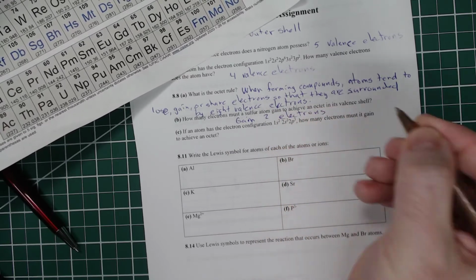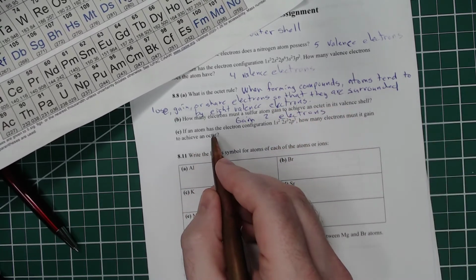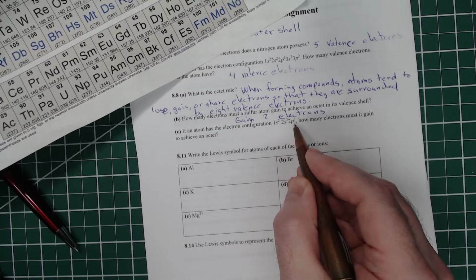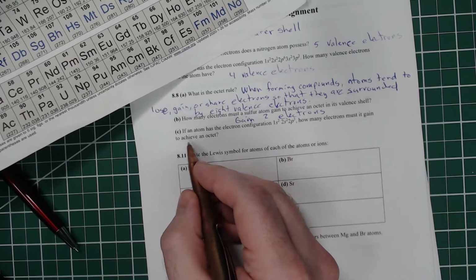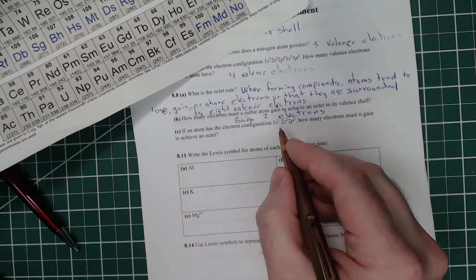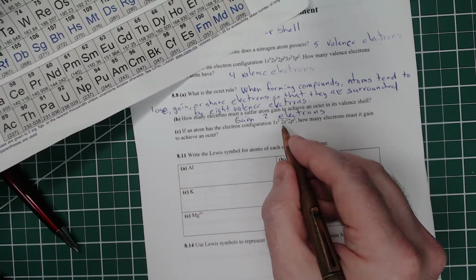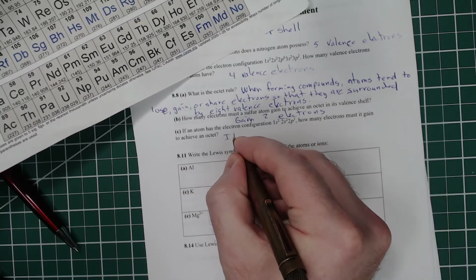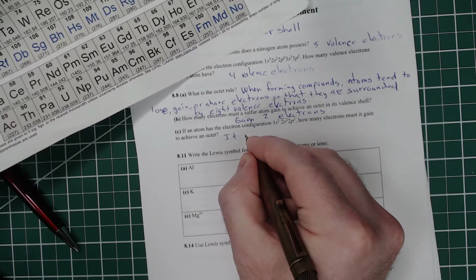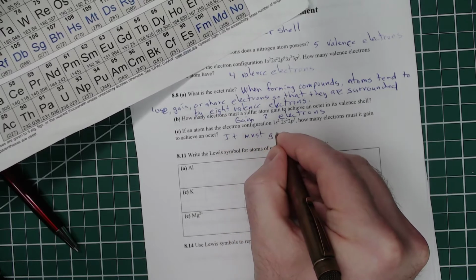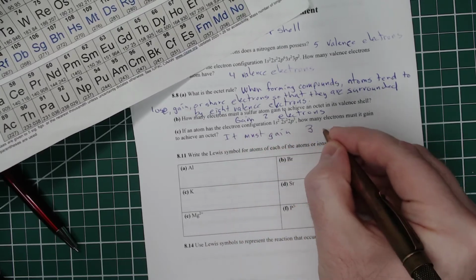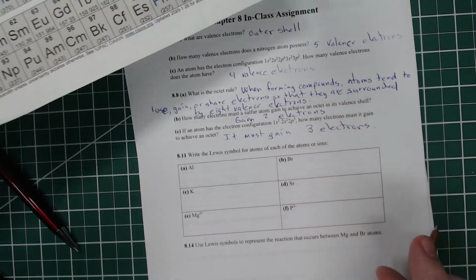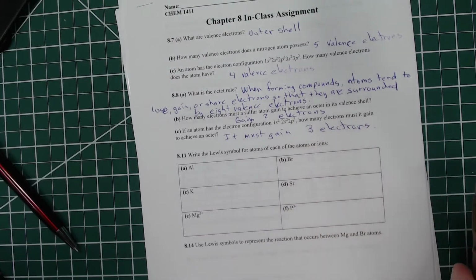All right, if an atom has the electron configuration 1s2, 2s2, 2p3, how many electrons must it gain to achieve an octet? Well, we just look at its outer shell, the 2s and the 2p. We've got 2 plus 3, so that's 5. It must gain 3. So it must gain 3 electrons to get 8 in its outer shell.